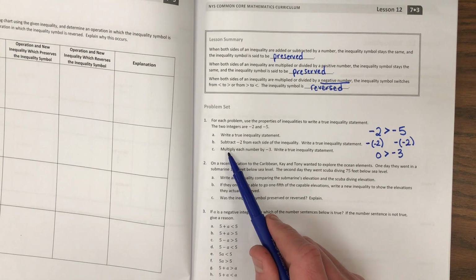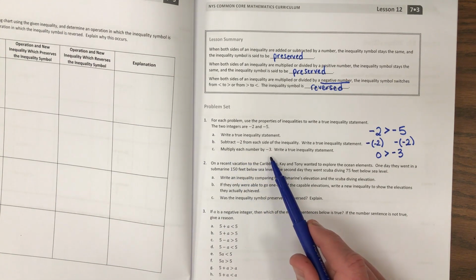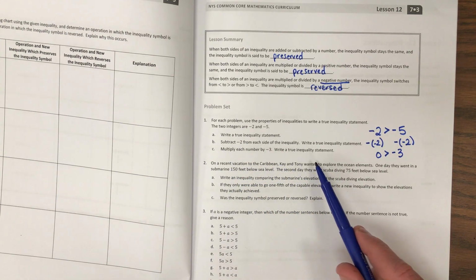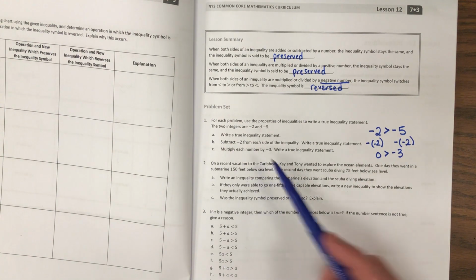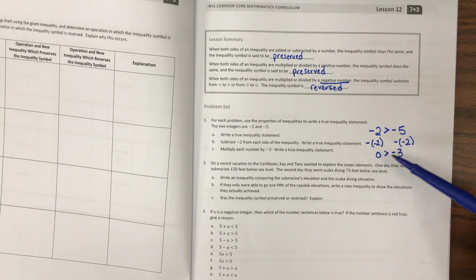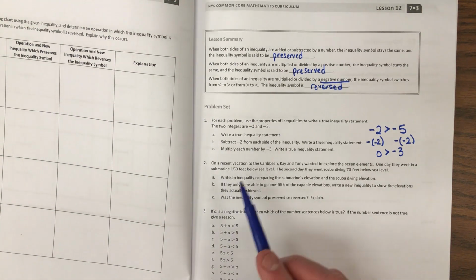And then part C says to multiply each number by -3 and then write a true inequality statement. I think you should see that when you multiply by -3, the number you get on this side is no longer going to be greater than the number you get on this side, and so you're going to need to reverse that sign like we were just talking about. So I'll let you take care of that.